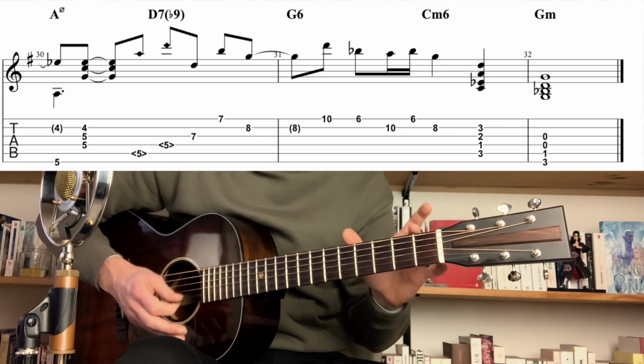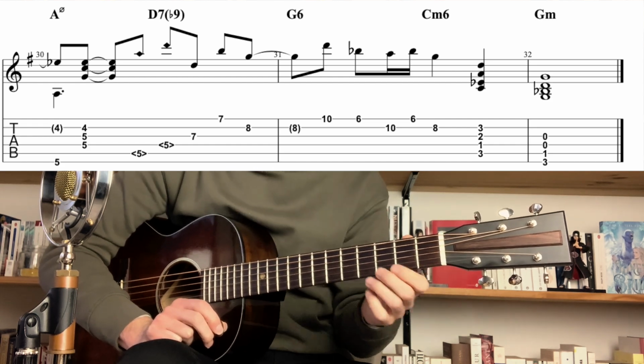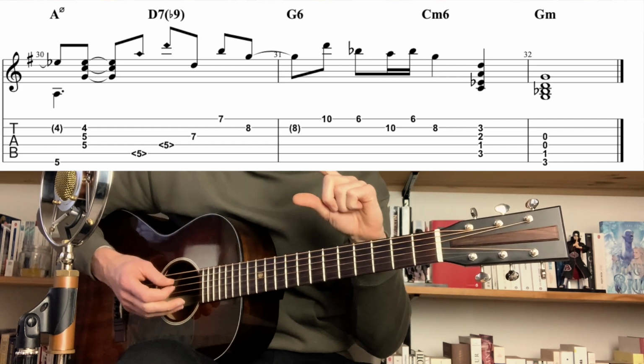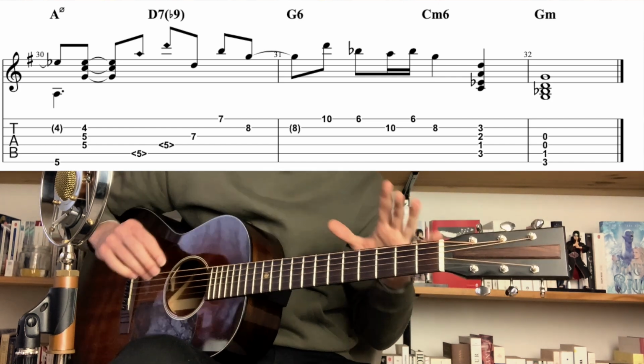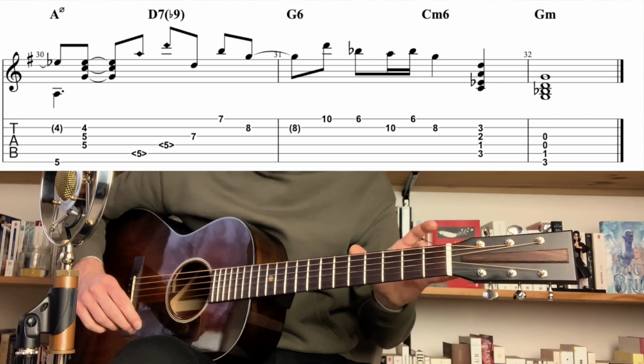Too often guitar players forget to explore the lower register of the guitar. A good example, just to finish, is when you're playing a G chord.